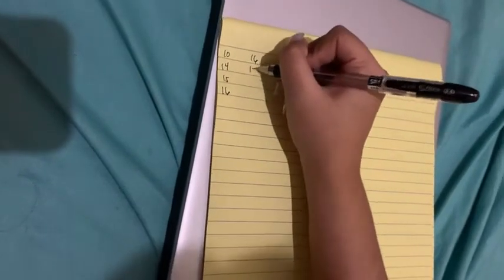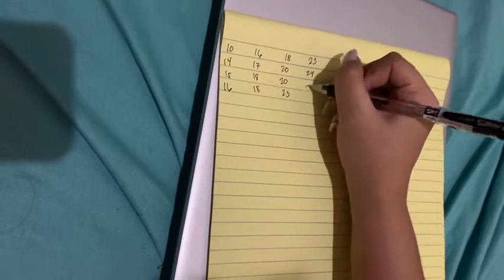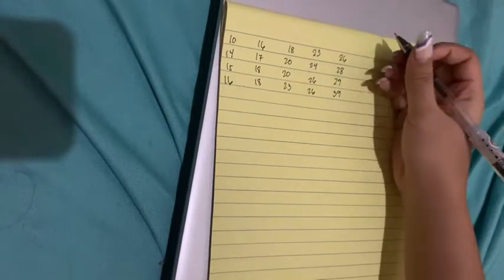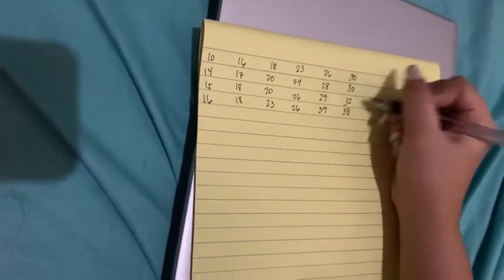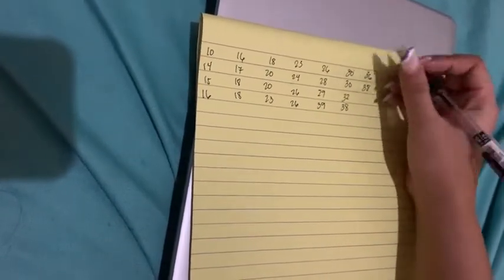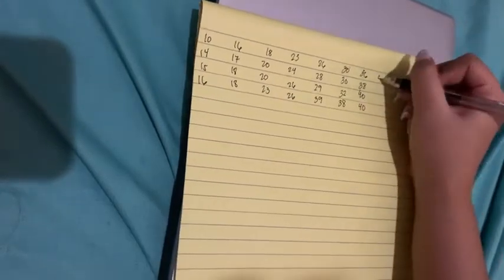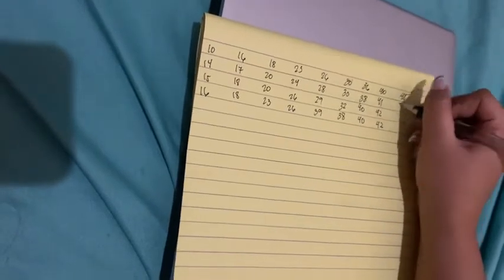Today, we're going to solve standard deviation for grouped data. The givens are 10, 14, 15, 16, 16, 17, 18, 18, 18, 20, 20, 23, 23, 24, 26, 26, 26, 28, 29, 29, 30, 30, 32, 33, 36, 38, 40, 40, 40, 40, 41, 42, 42, 45, 46, and last, 50.